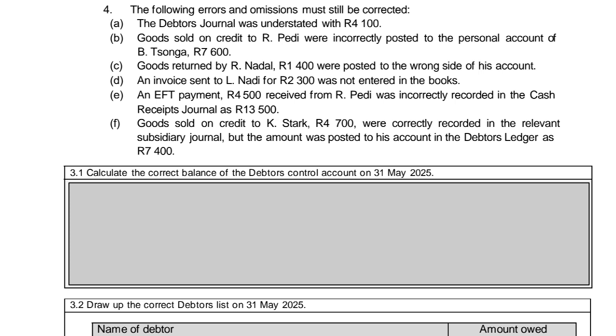Then if we go to 4A, the debtors journal was understated with 4,100. So because it's understated, it means we still have to have 4,100 Rand in our debtors control account. So we'll have to add 4,100 Rand. Then 4D, an invoice sent to Al Nadi for 2,300 was not entered in the books. So it's obviously going to increase the debtors control account. So we will add the invoice of 2,300 Rand to our debtors control account.